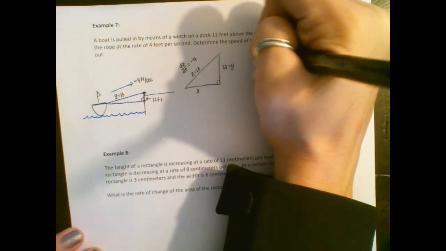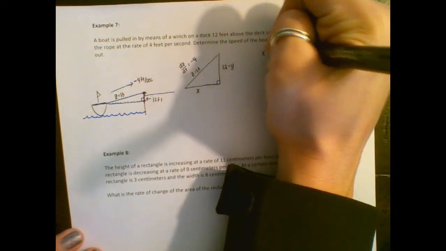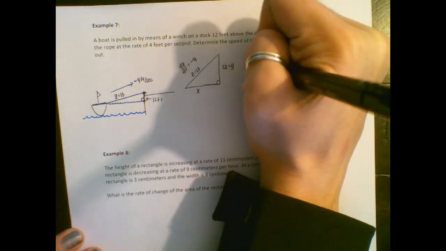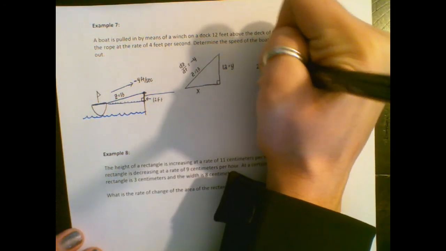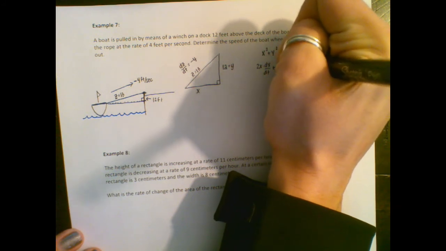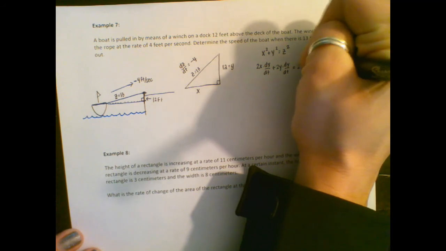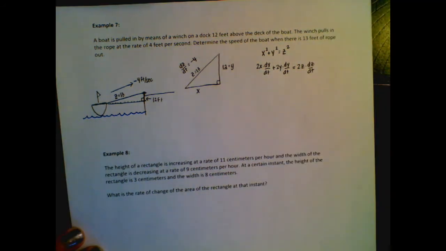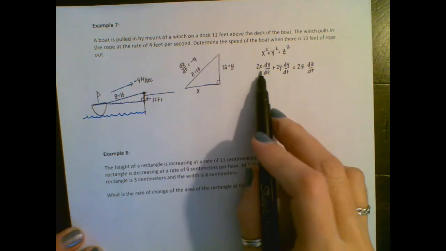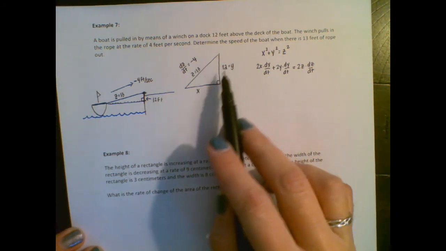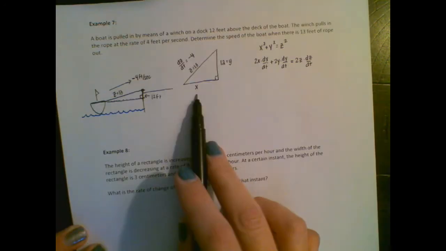So right triangle, x squared plus y squared is equal to z squared. Same derivative as the other problem that we just went over with the right triangle. So I know the derivative is going to be 2x times dx/dt plus 2y times dy/dt is equal to 2z times dz/dt. So I definitely am going to need to know something about x. But again, since I know the other two lengths of the right triangle here, I can use the Pythagorean theorem to figure out what my x value is down here.